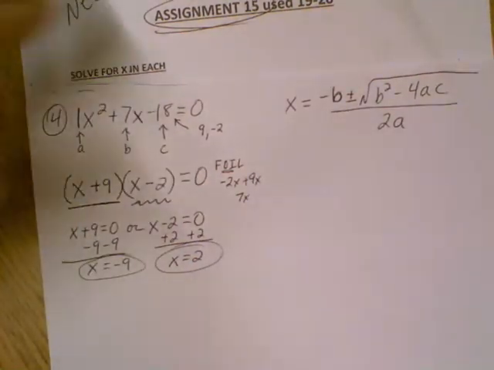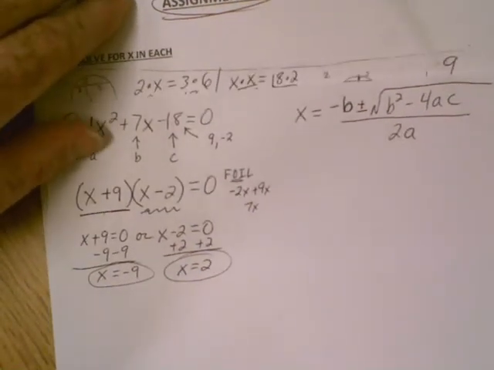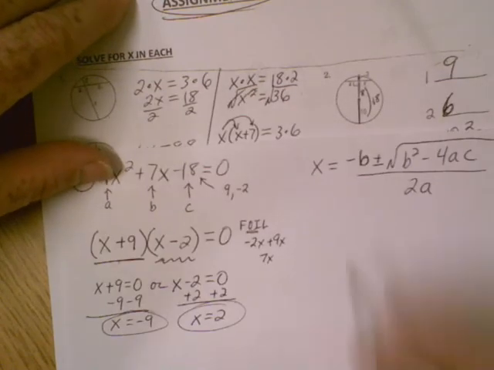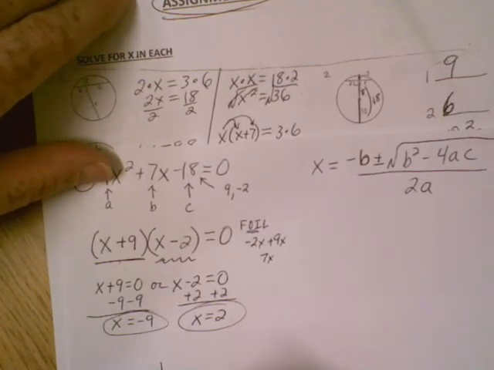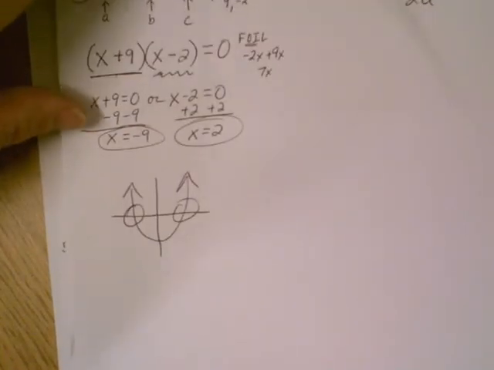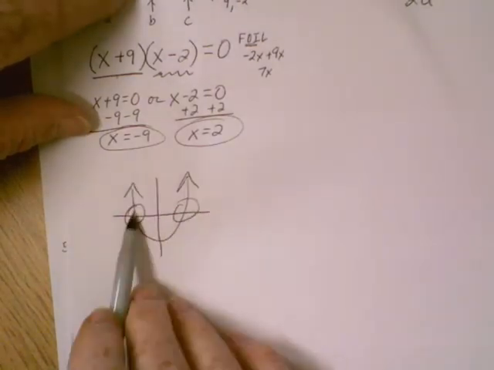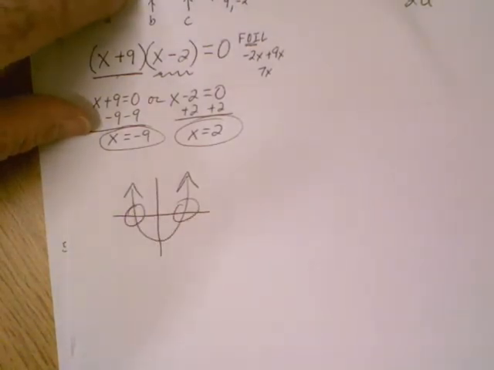Anytime you're doing a quadratic equation, you're going to have two answers. One of the things I'll say is when you graphed them last year, you figured out where, it was a parabola, and you figured out where the parabola crossed the x-axis, and those were your two solutions.